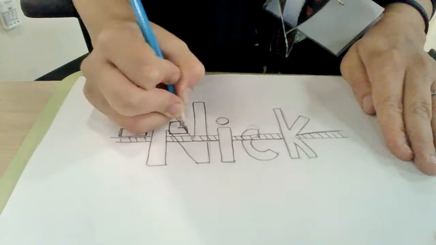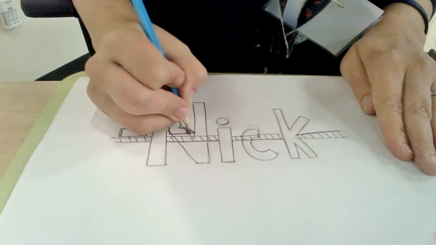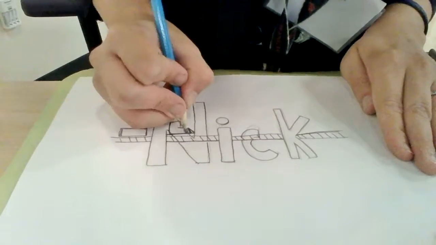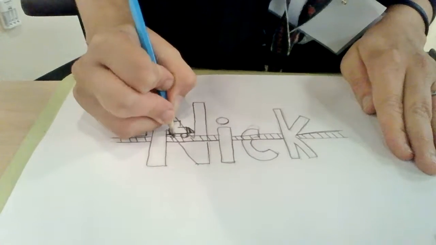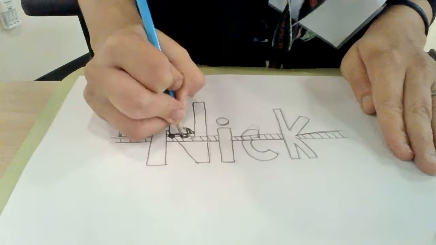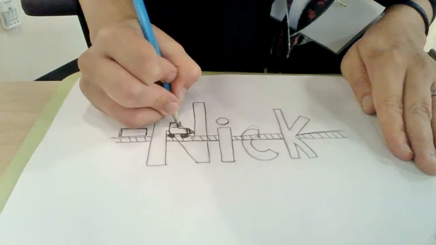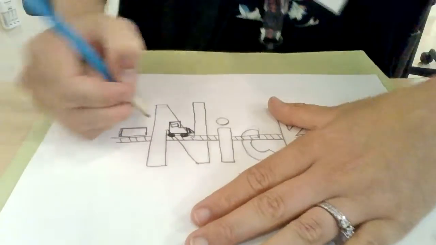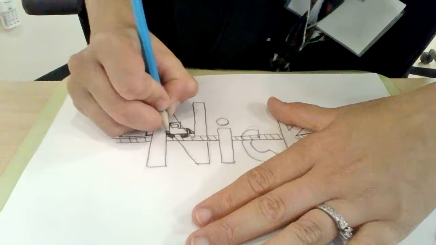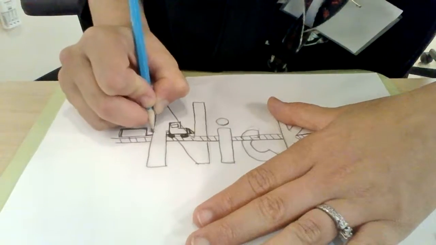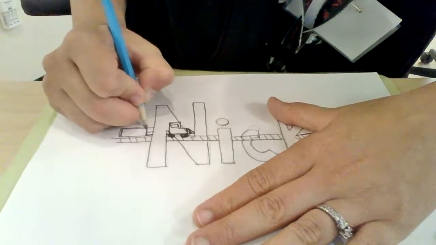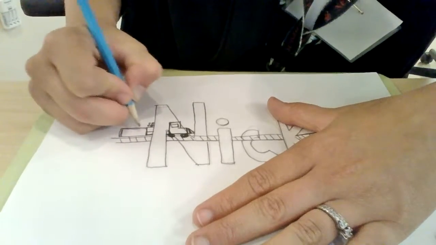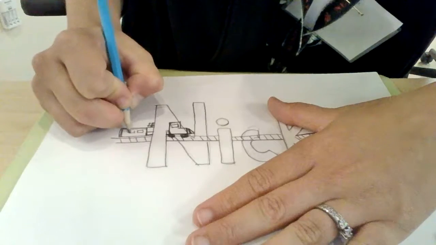So this will be the engine in the front. And notice that I'm trying to make it as if he's coming out of that end, but it's a little tricky to see. I don't want to put the train on top of the end because then that would ruin my weave look. So this will be the coal box back here. Maybe we'll do some little passengers over here.